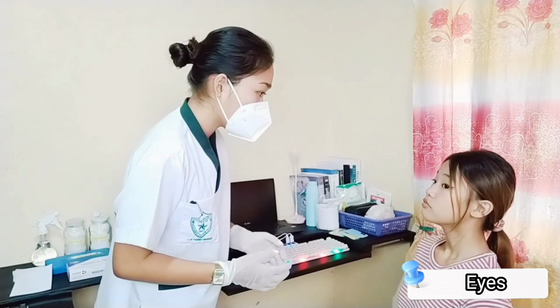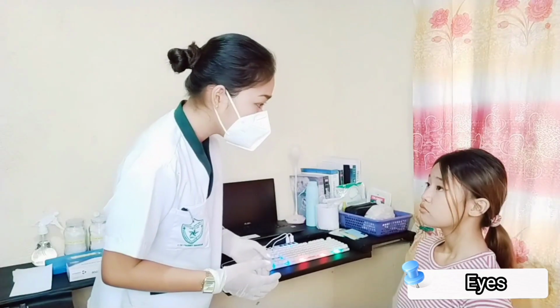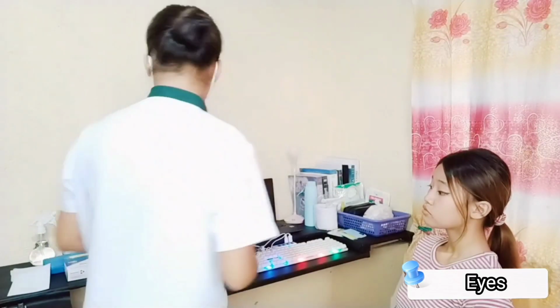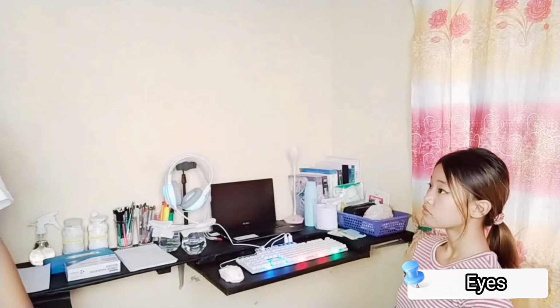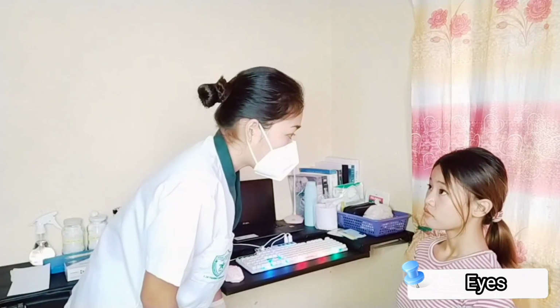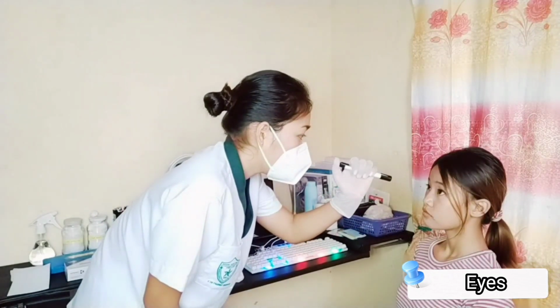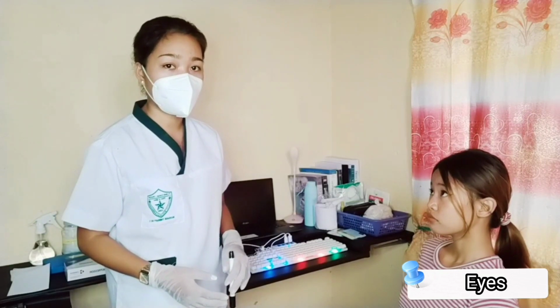I'm expecting the pupils of my client to be equal and round. Now let us see if they are reactive or non-reactive. I want to turn off the light and shine the penlight on both eyes of our client. Okay, both seem to be reacting.